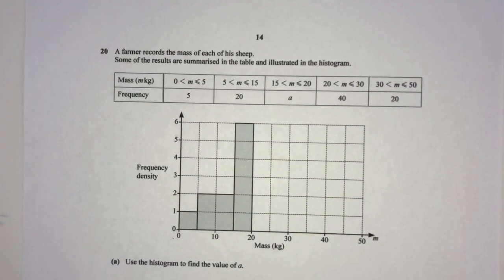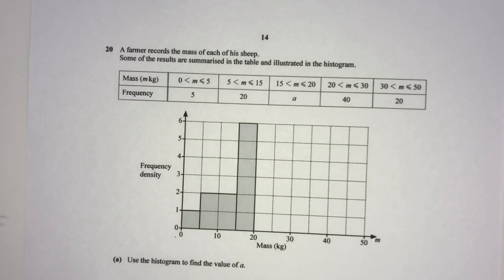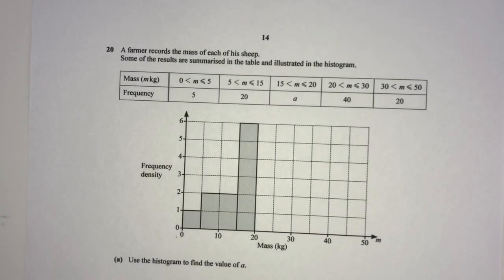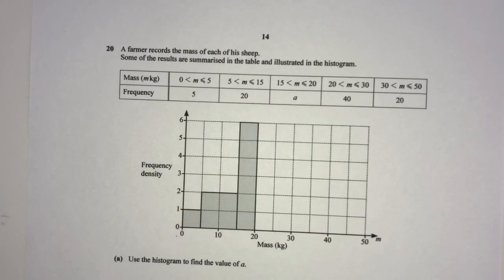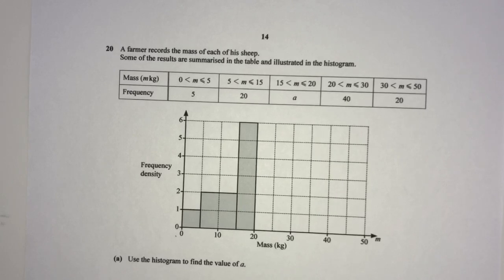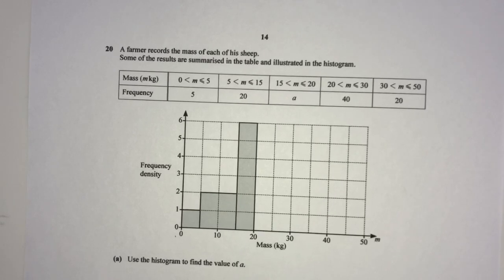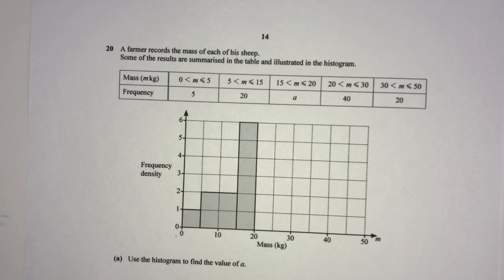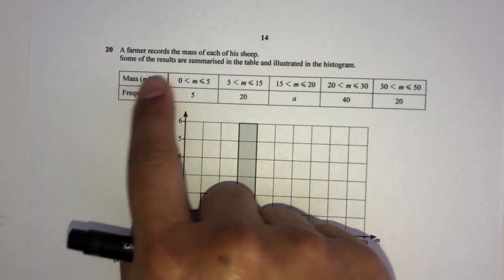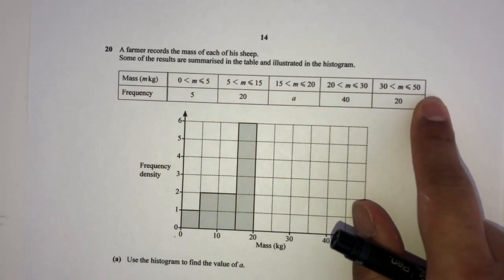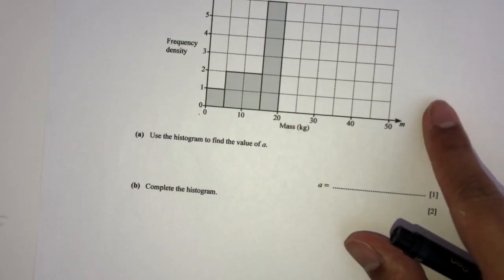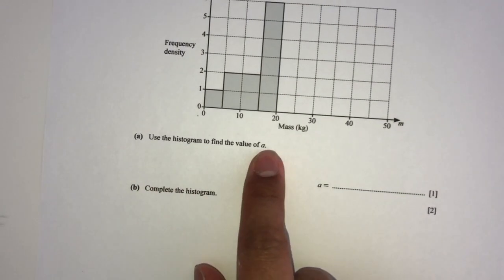Now let's move on to question number 20. A farmer records the mass of each of his sheep. Some of the results are summarized in the table below, as shown in the diagram and histogram. Alright, so here we have the mass and here we have the frequency. So part 1, we have to find the value of A by using the histogram.